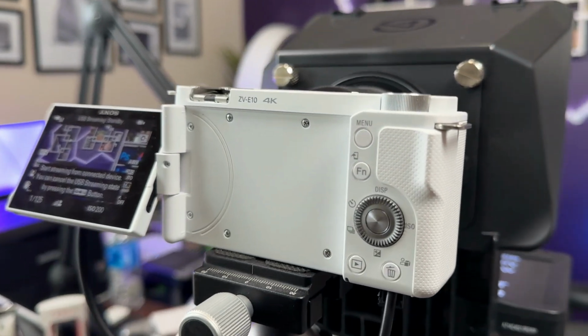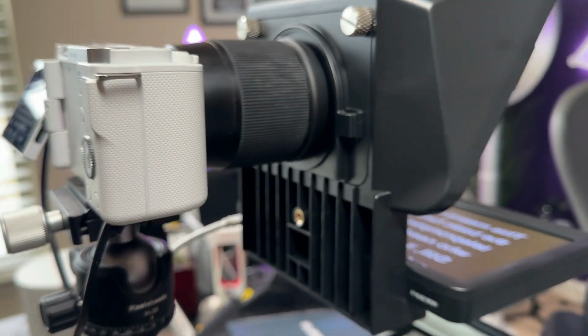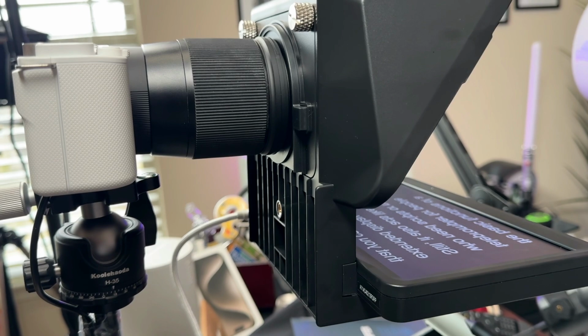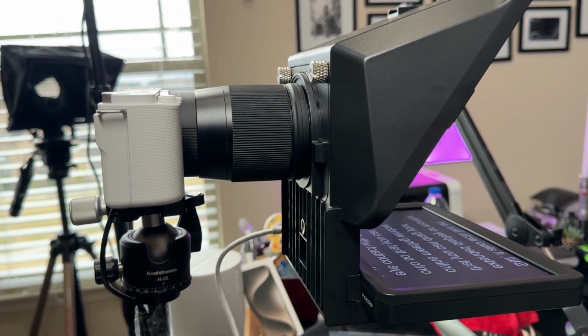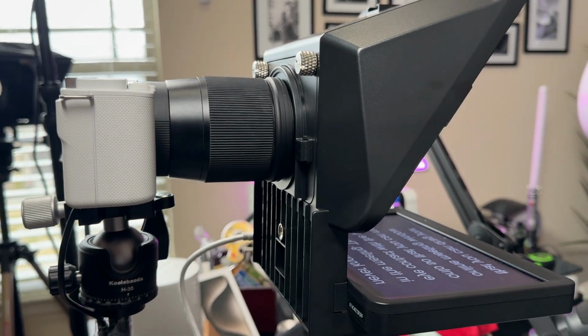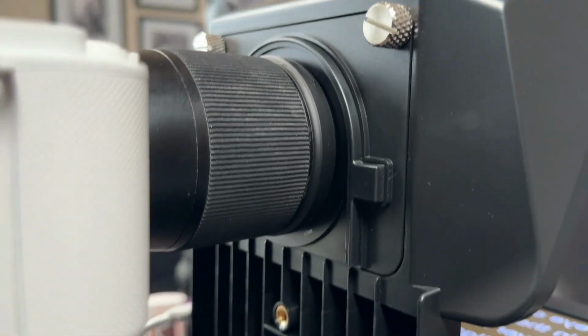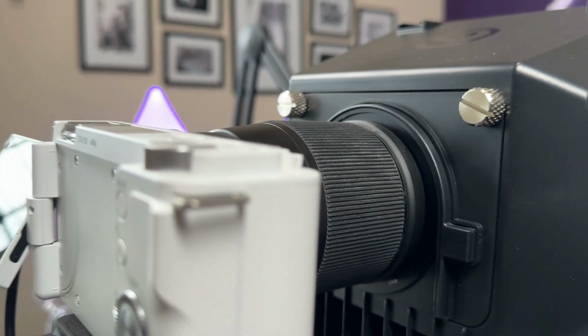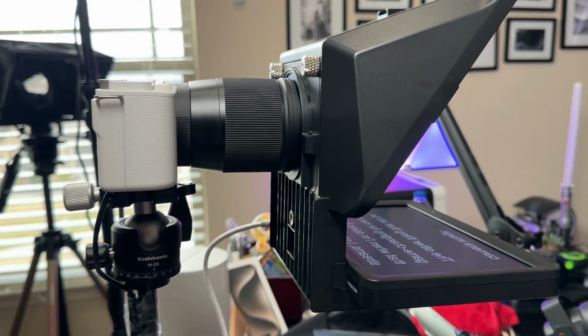And by the way, to me, this is the easiest and cleanest method. I use a Sony ZV-E10 mirrorless camera for recording my content and for doing my live streams. I've attached a Sigma 16mm f1.4 lens directly to that camera. This particular lens doesn't zoom. It's a fixed prime lens, and it has a 67mm ring on the front of it.